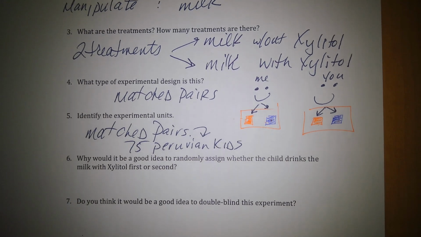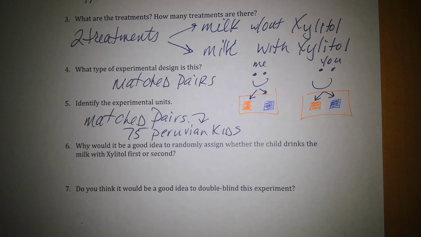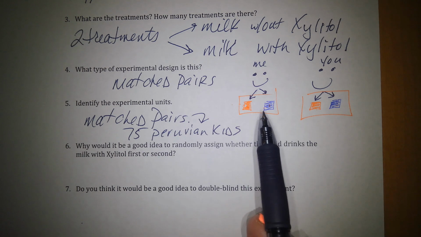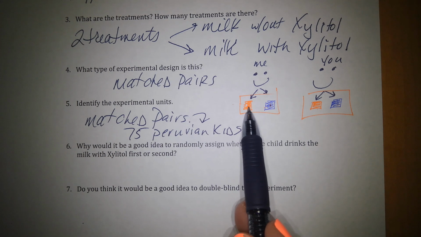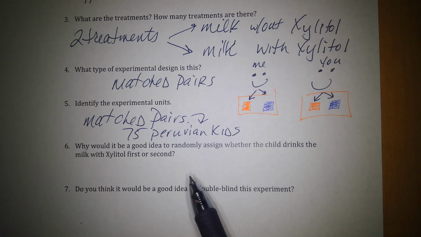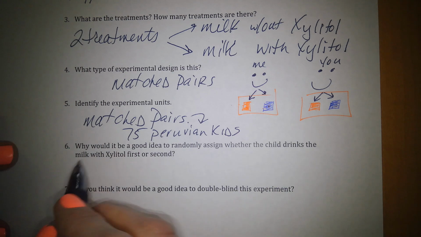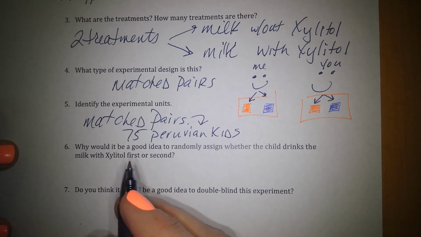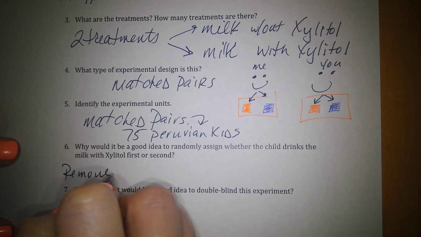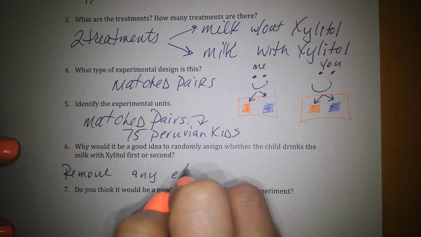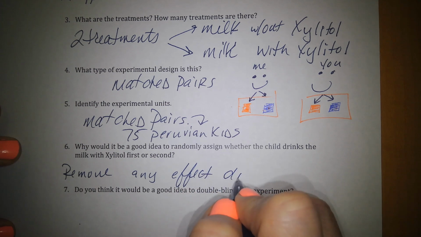So why would it be a good idea to randomly assign whether the child drinks the milk with xylitol first or second? Well, drinking order can affect their liking. So what if the xylitol tastes bad and you give that to them first? Well, then they're probably not going to like the milk either because they're going to think it's the same thing. So you really want to randomly assign which cup they get first. And this will remove any effect due to drinking order.